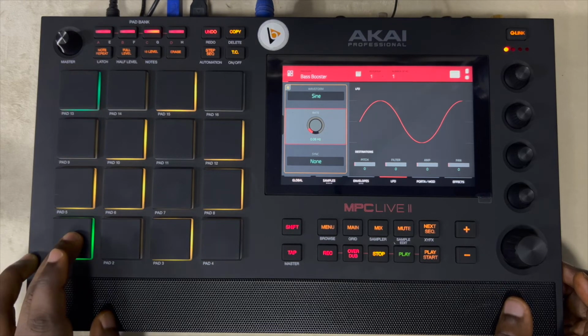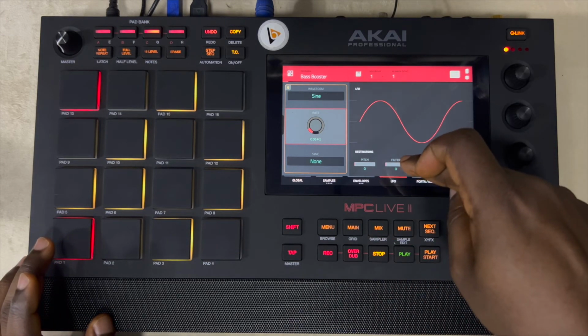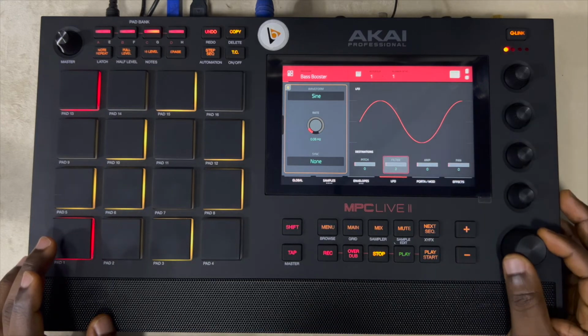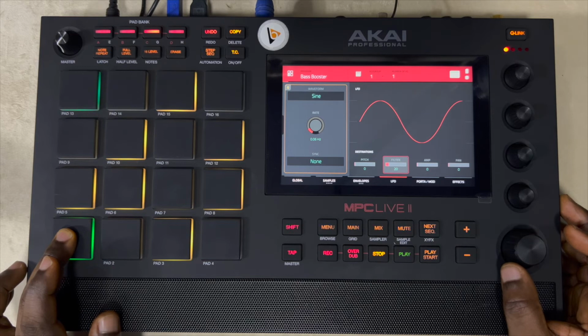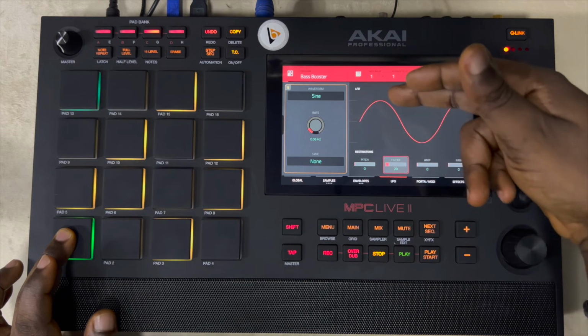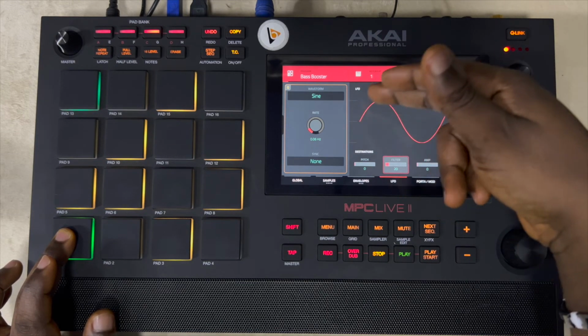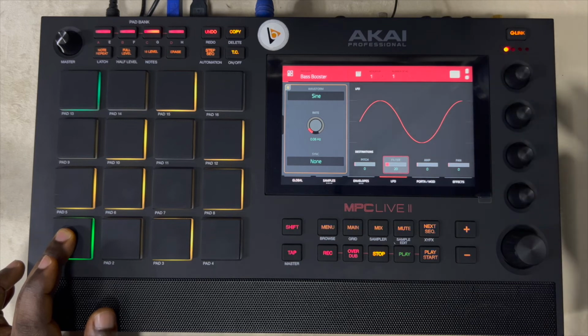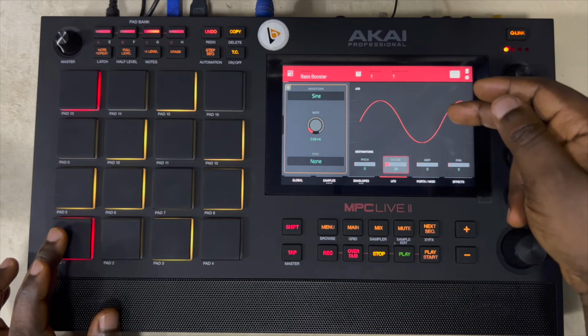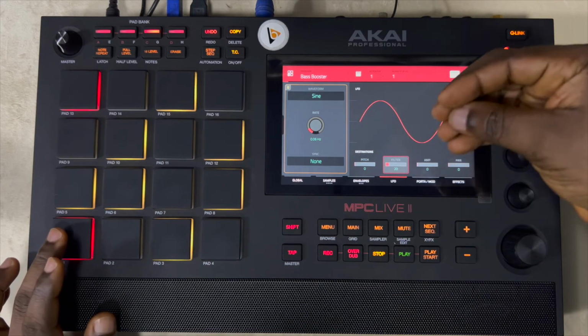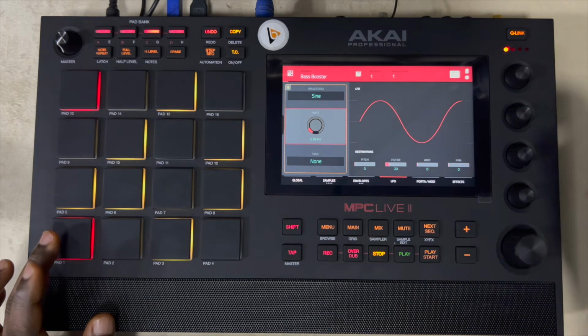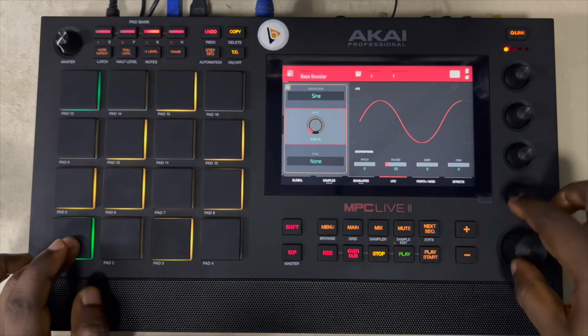You see that? Now I'll take my filter and put it on 20. What you are seeing now is it going in the way of the sine wave. If I take this up, you will actually hear more reverberation going up and down. Let's even try that. While I'm holding, let me increase the rate here.